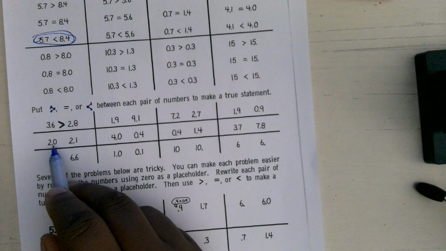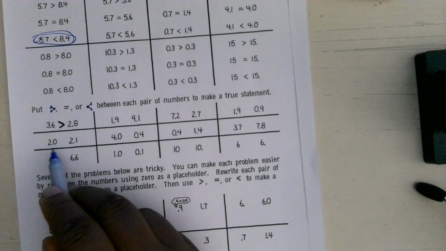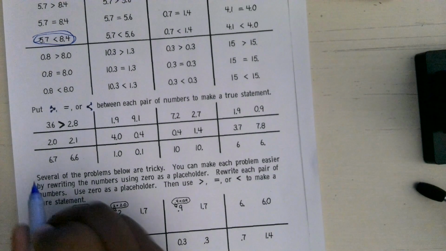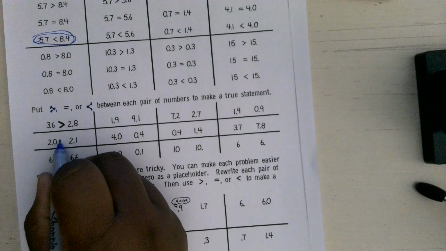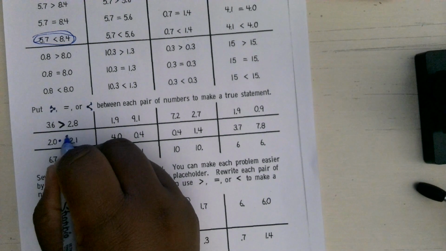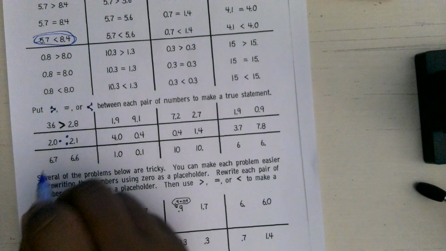2 0/10 versus 2 1/10. Well, 2 0/10 is less than, and so I'm going to place my dots. 2 0/10, or 2, is less than 2 1/10.